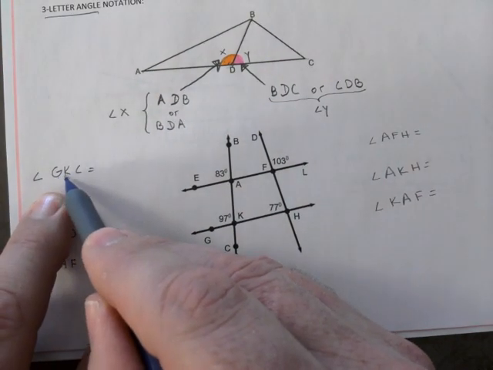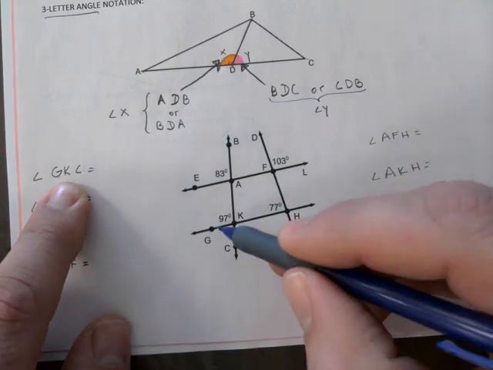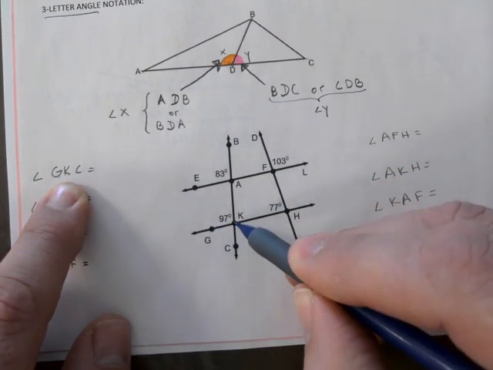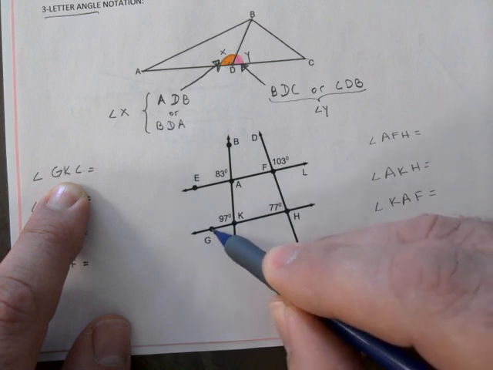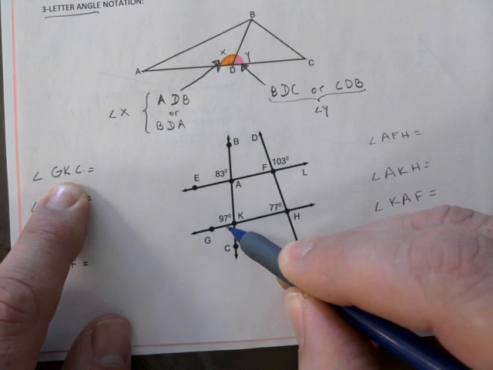Read it exactly the way I give it to you. GKC. So you go G, K, C. It's actually asking for this one right here.